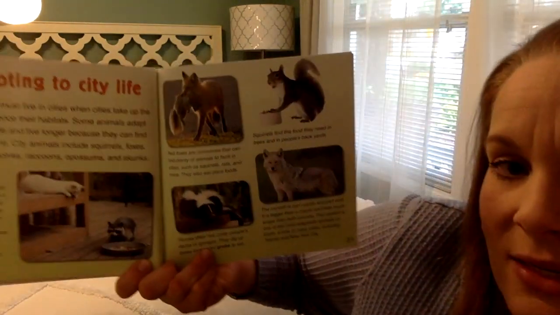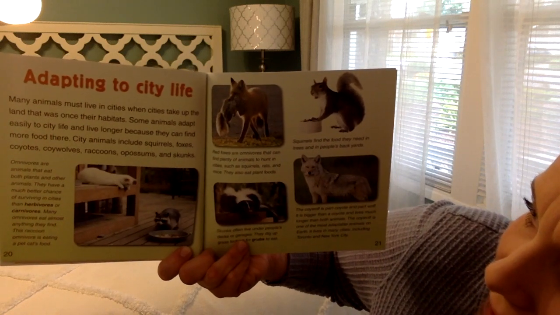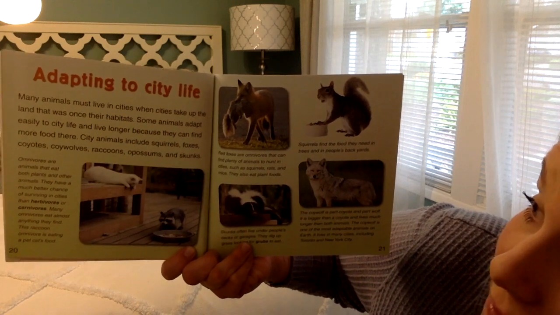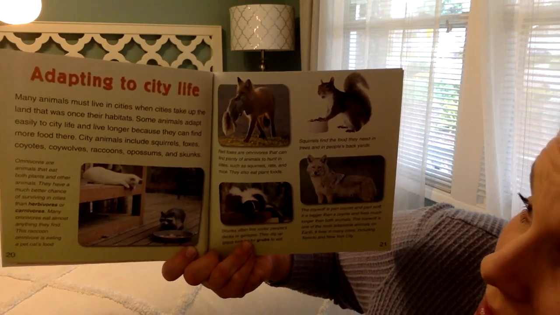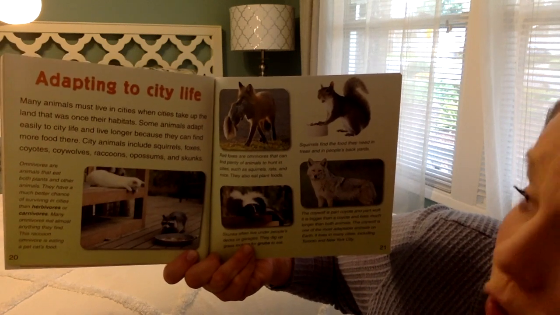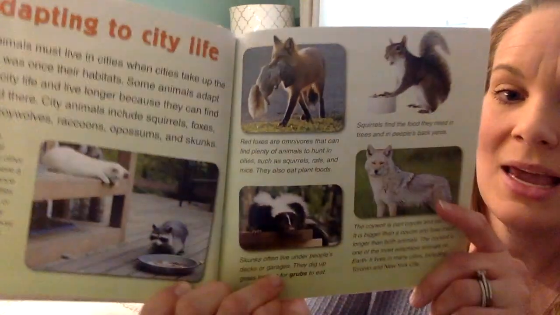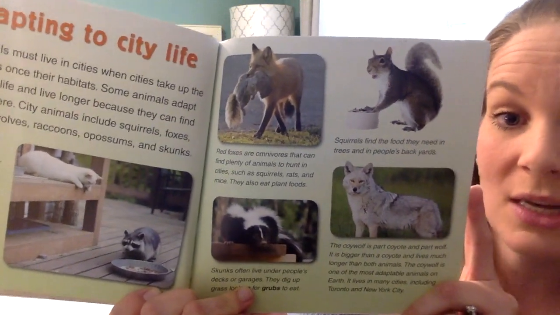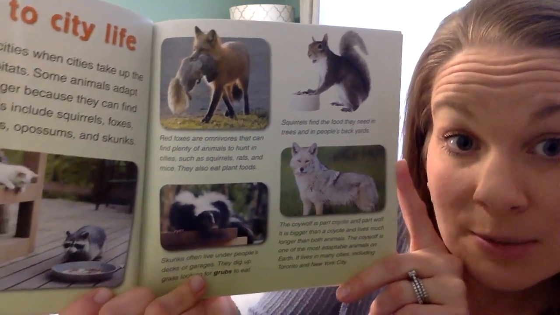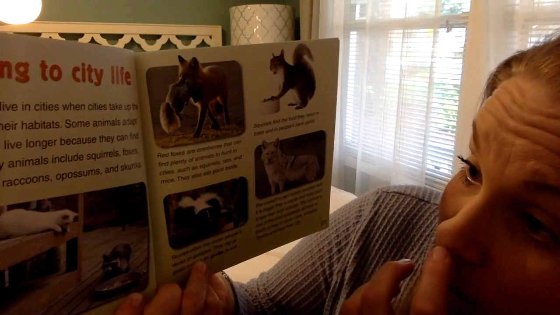Many animals must live in cities. When cities take up the land that was once their habitats, some animals adapt easily to the city life and live longer because they can find more food there. City animals include squirrels, foxes, coyotes, coywolves, raccoons, opossums, and skunks. So there are many animals that live amongst us in our cities, and the ones that do the best are the ones that are able to adapt and have new habits, new behaviors that help them live around the humans.